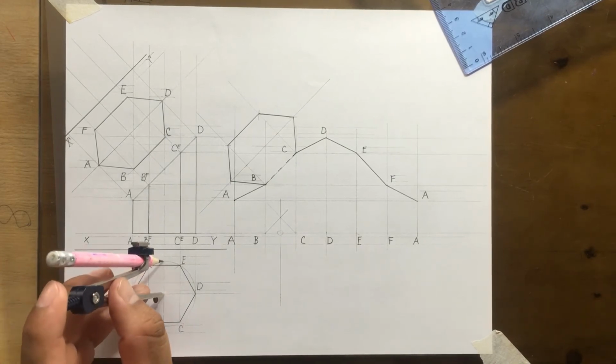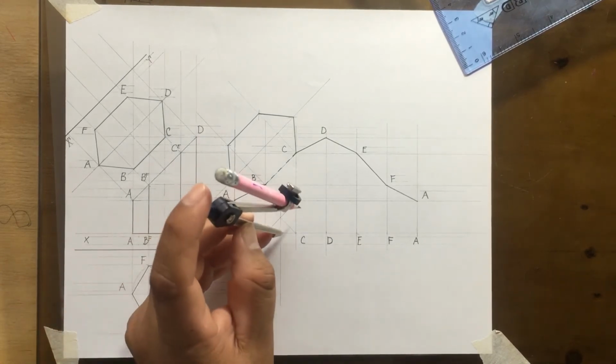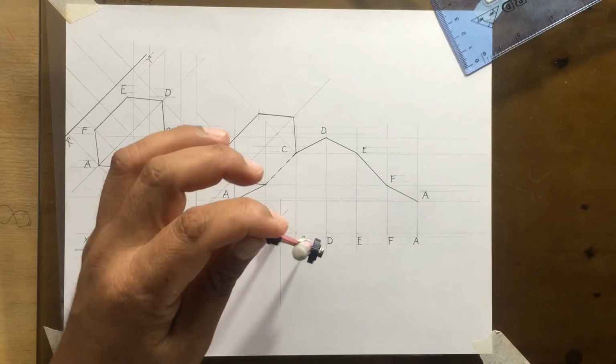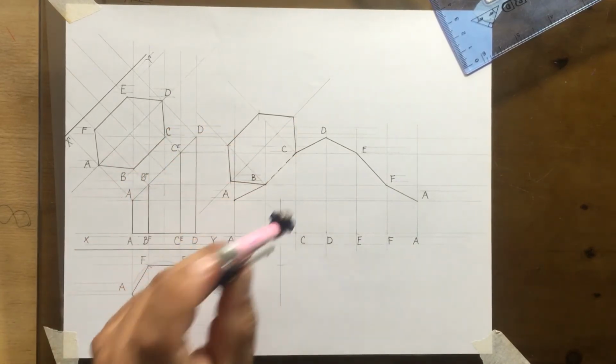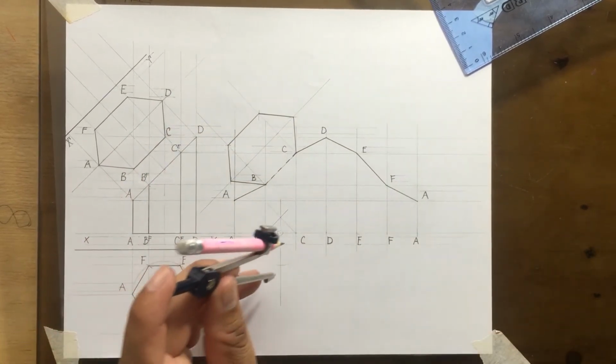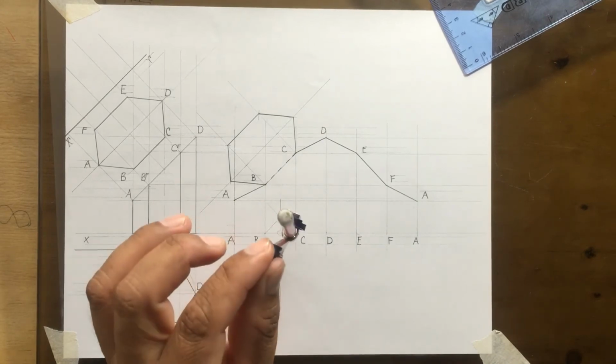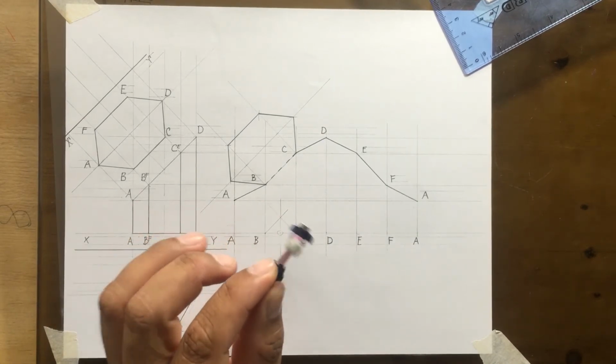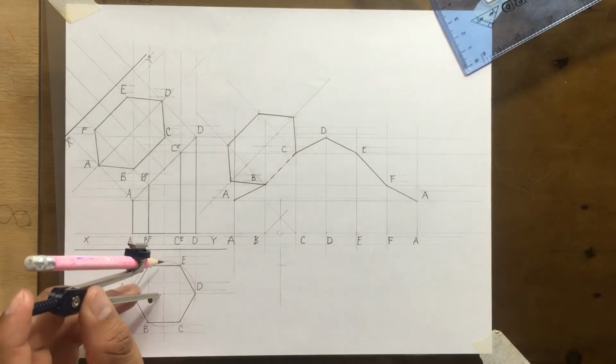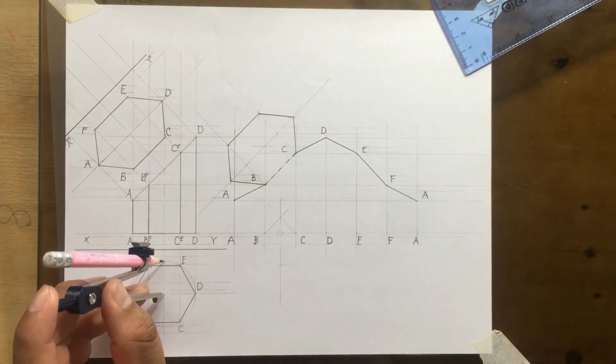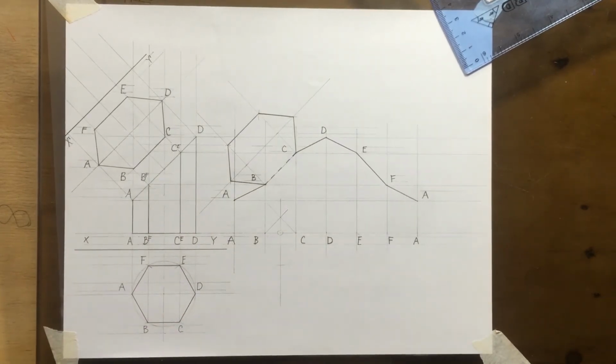And I go back again and I check that this is the radius. I set there and I scribe. And this means that's the center for the circle again. Okay. Wait. Sorry about that.